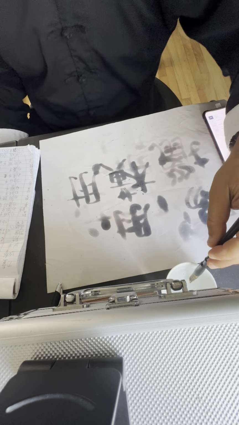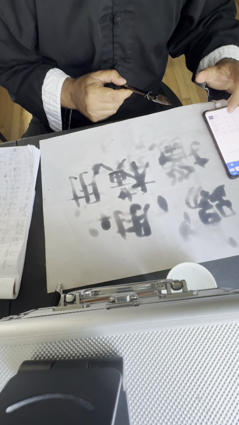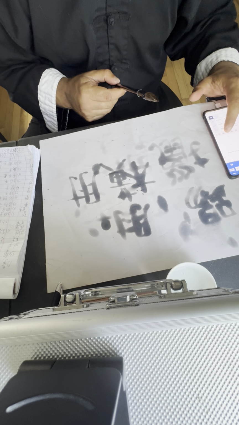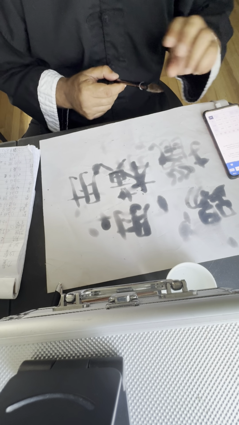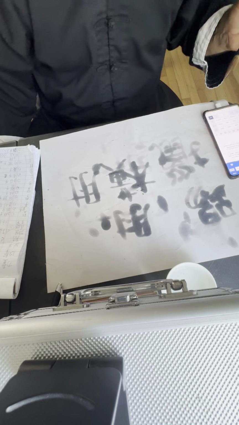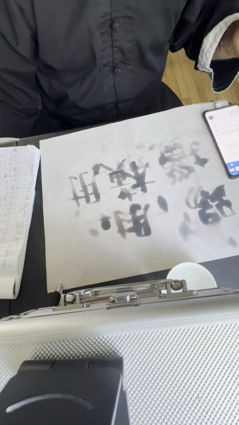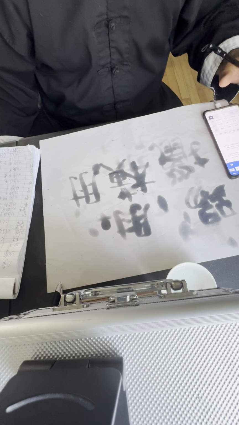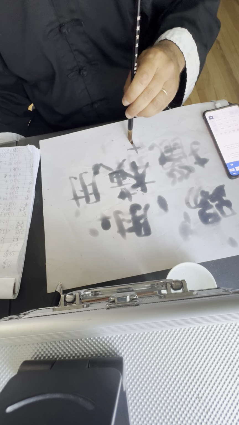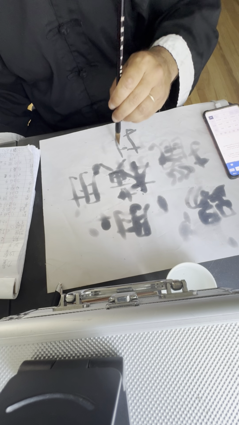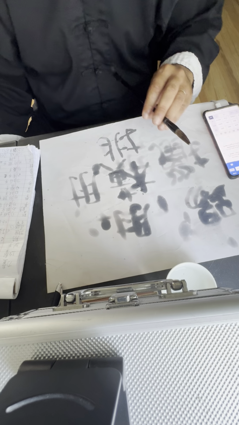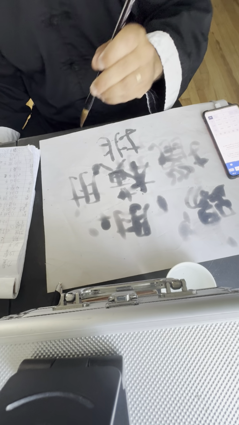Now, I believe this character, okay, there are actually two. This is difficult to figure out because I believe it has two types of pronunciations. So, 挑 or 挑, and I believe here it's 挑走.